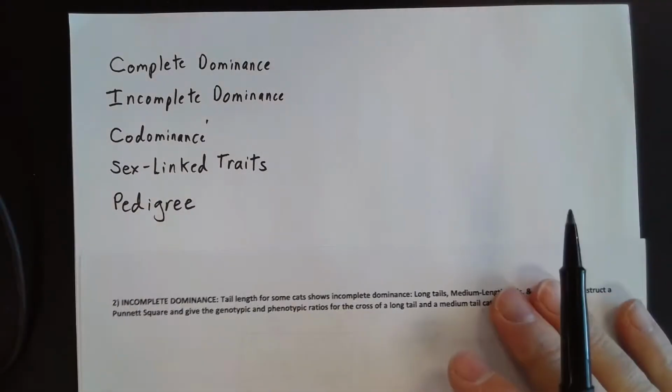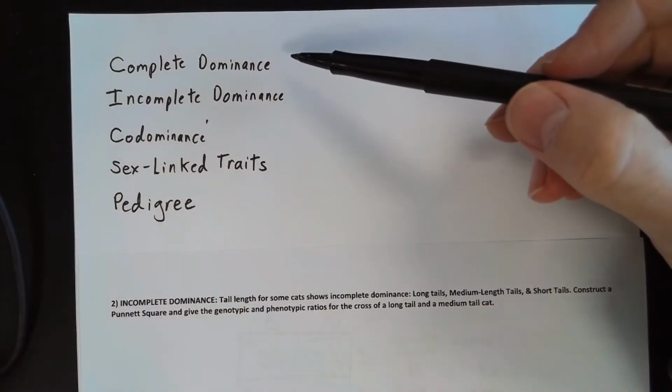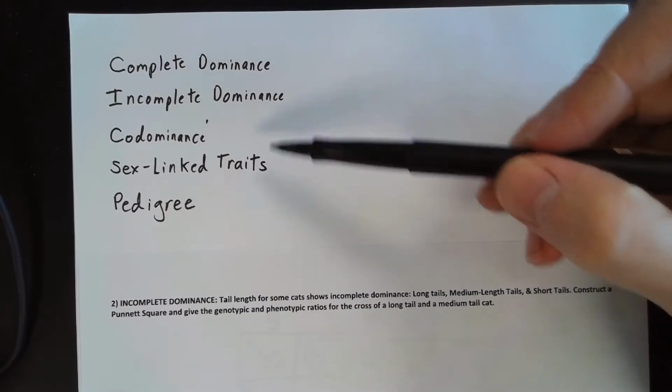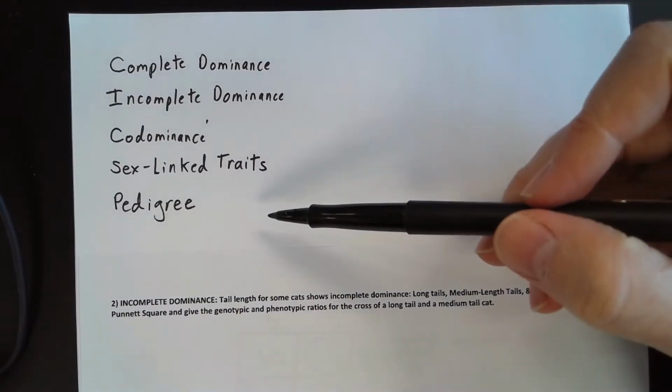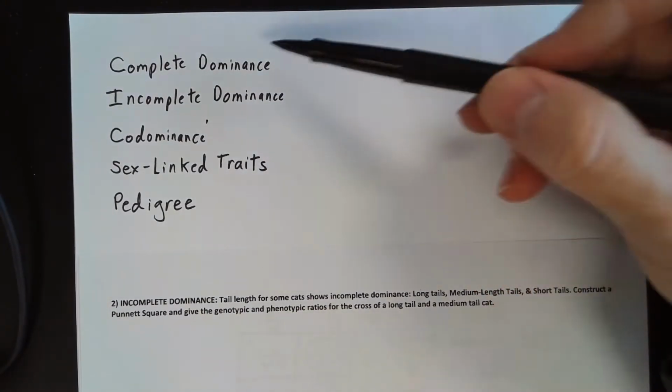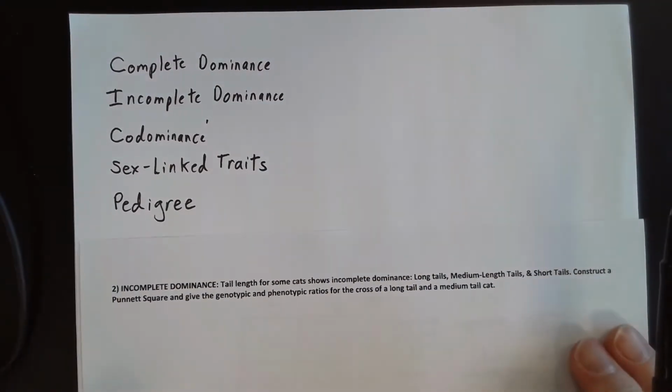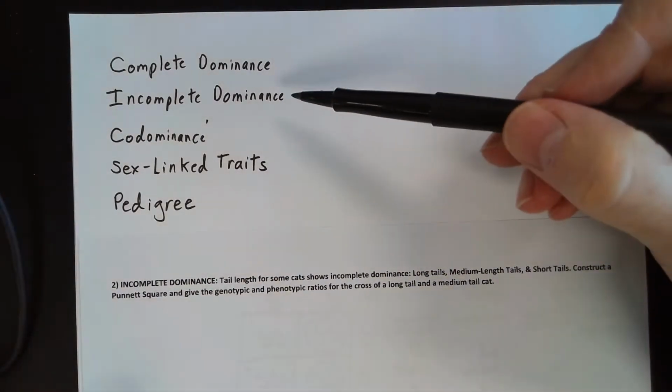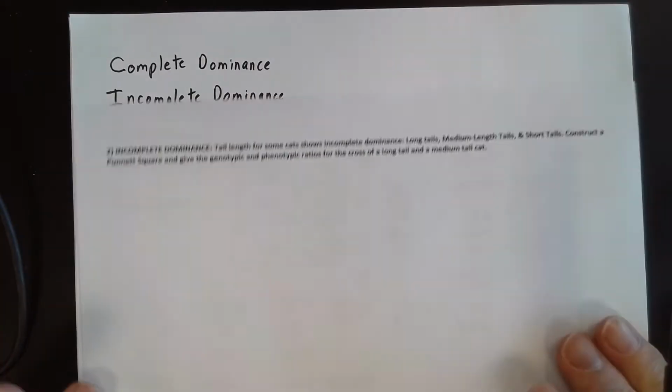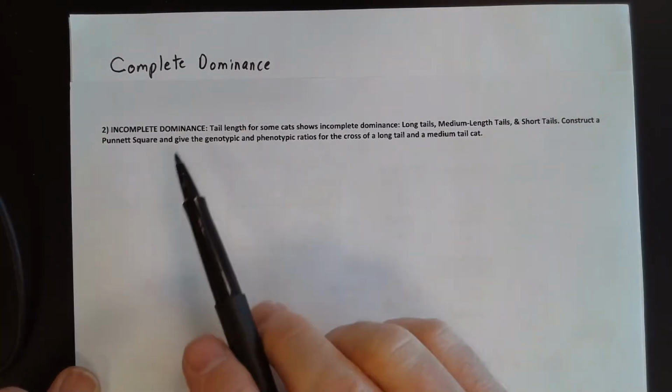In class, we're covering 4 different types of inheritance: complete dominance, incomplete dominance, codominance, sex-linked traits, and we're also looking at pedigrees, which include all of these. We are going to look this time at incomplete dominance. Here is our problem. This is an incomplete dominance problem.